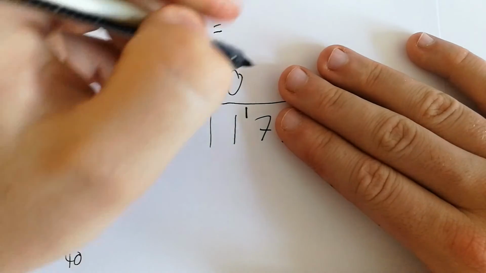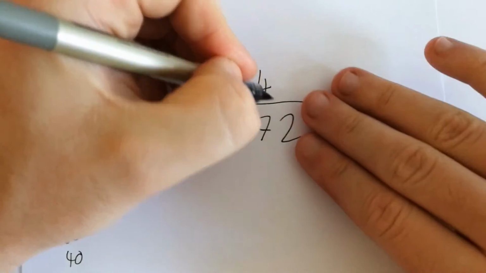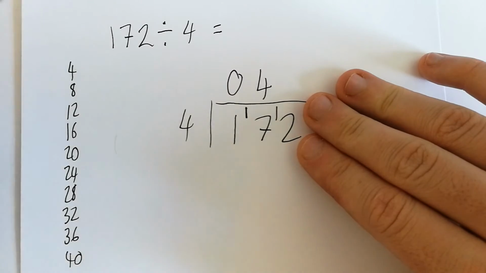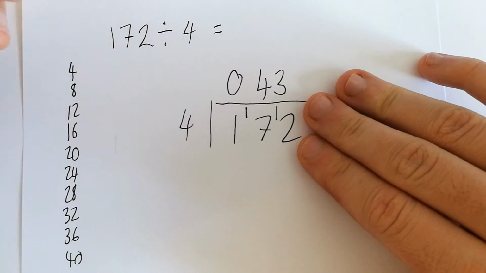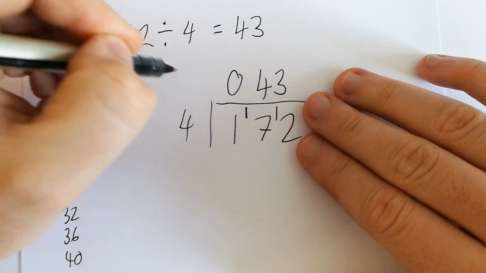And I go, how many 4s fit into 17? Well, 1, 2, 3, 4. And I've got 1 left over. And how many 4s fit into 12? 1, 2, 3. So our answer to 172 divided by 4 is 43. And I ignore the 0.